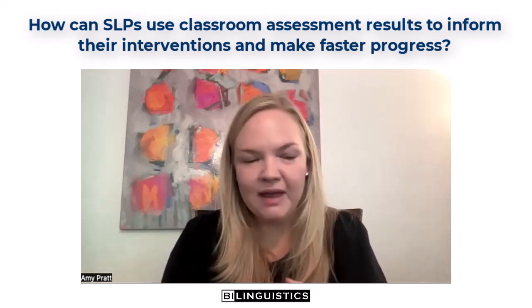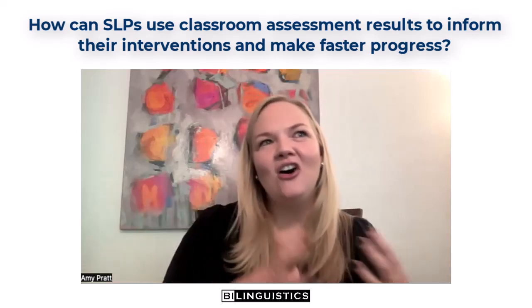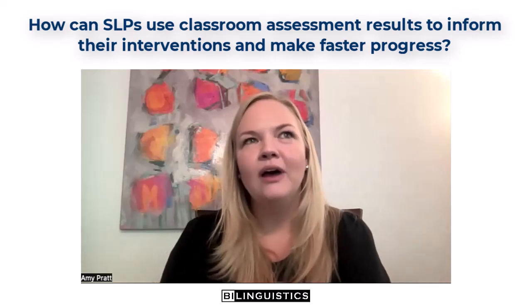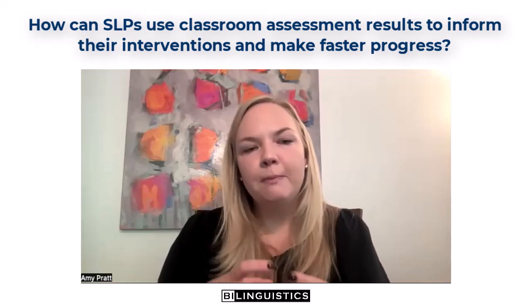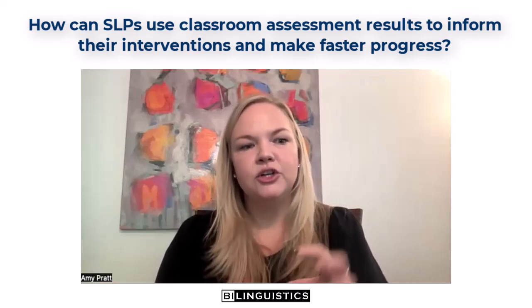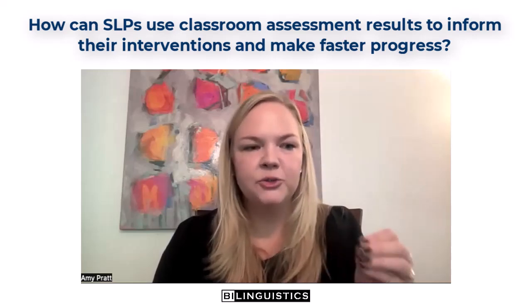multidimensional, really dynamic thing that is dependent on the text and all these other skills that come into play. So I think what speech-language pathologists can do is think about the two main components of reading, which are decoding. And so that is the actual mapping of a sound onto a symbol.